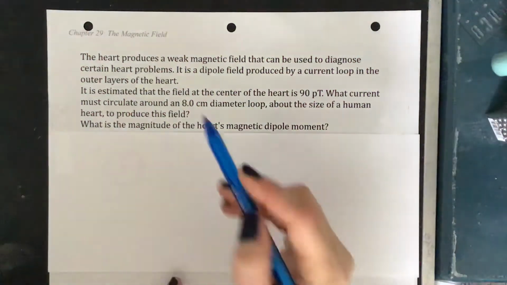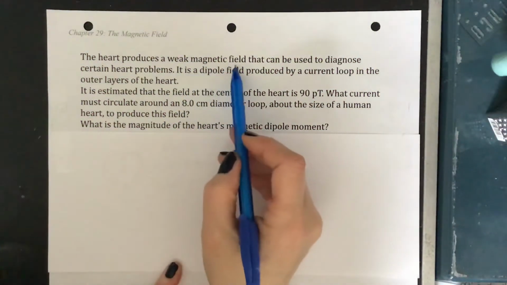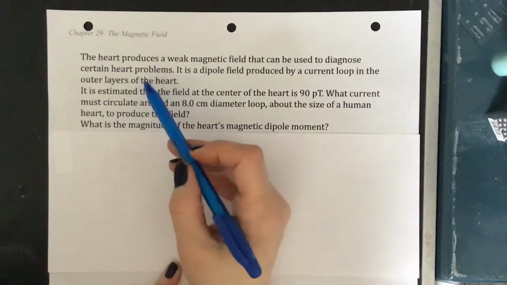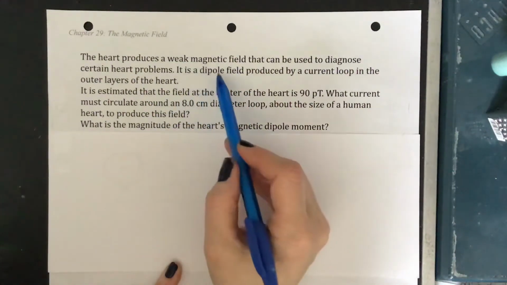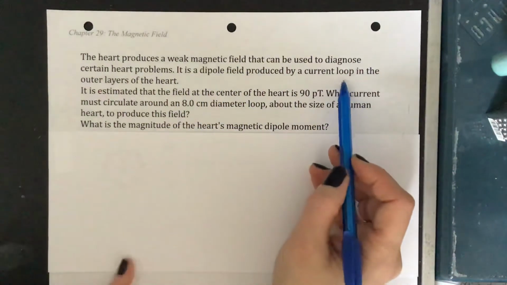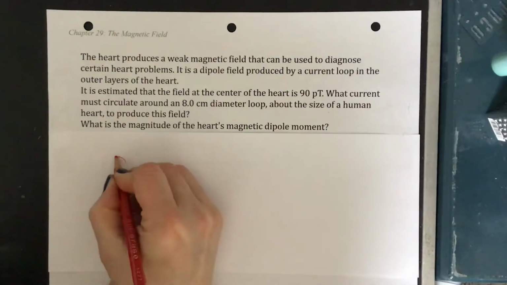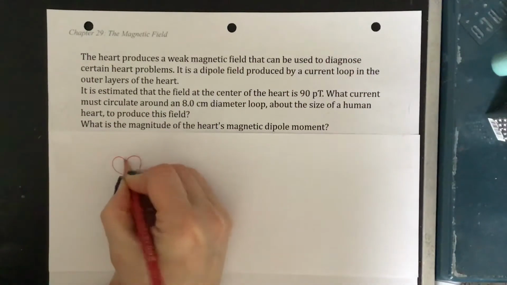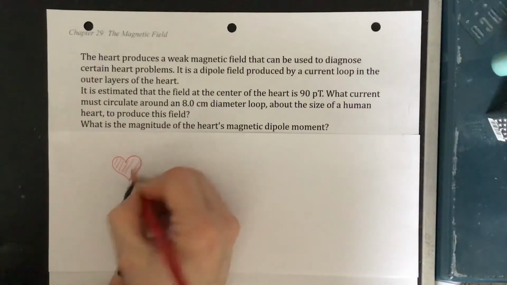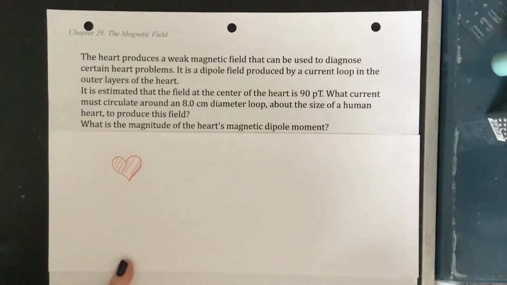...is a weak magnetic field, which is used in many medical diagnostics. It's a dipole field, and it's produced by a current loop in the outer layers of the heart. So let's think for a moment, what does that look like? So here's our heart, and it says that we get a current loop in the outer layers of the heart.